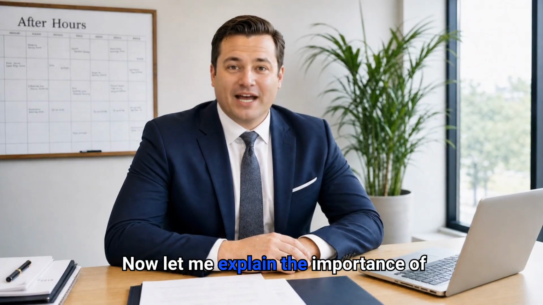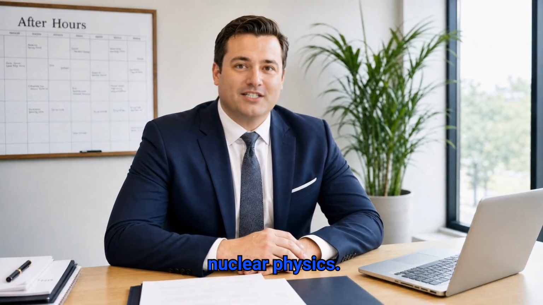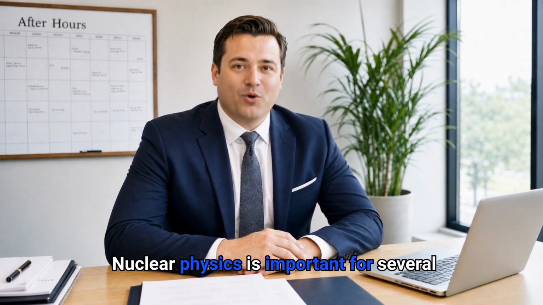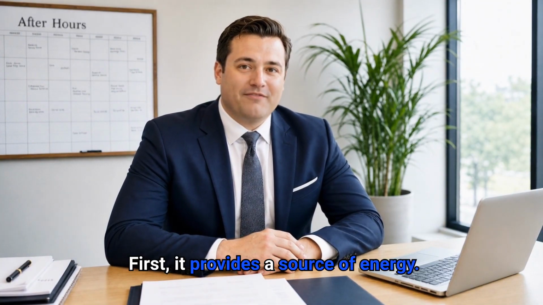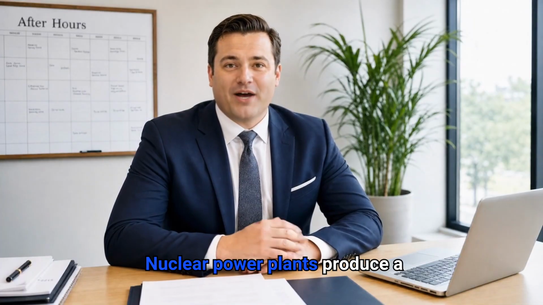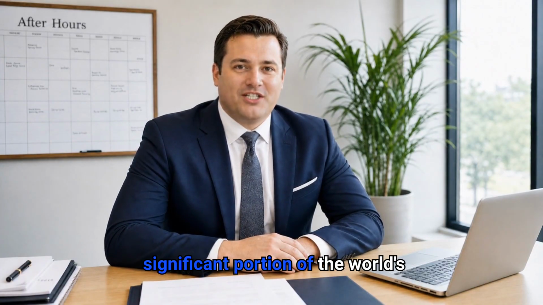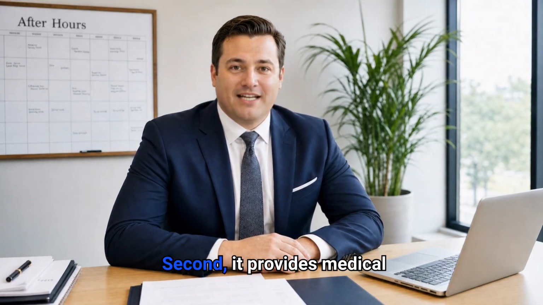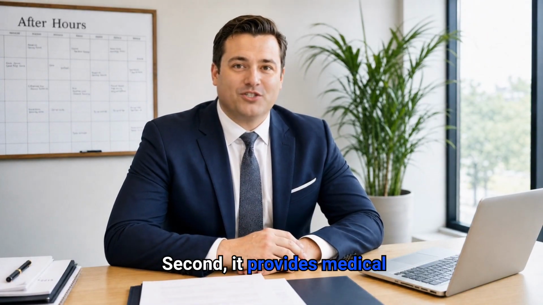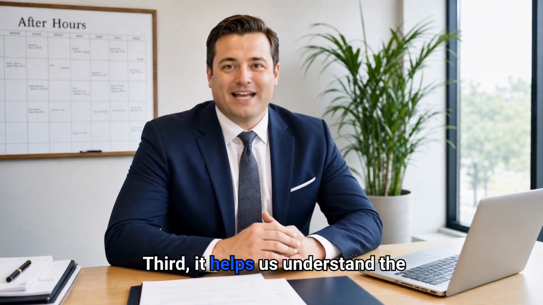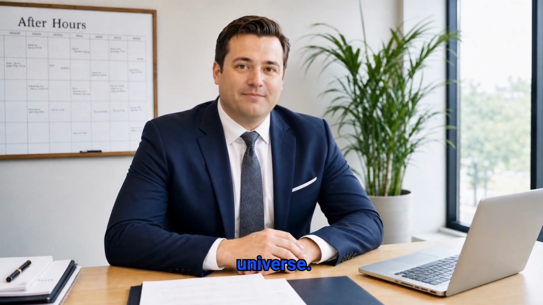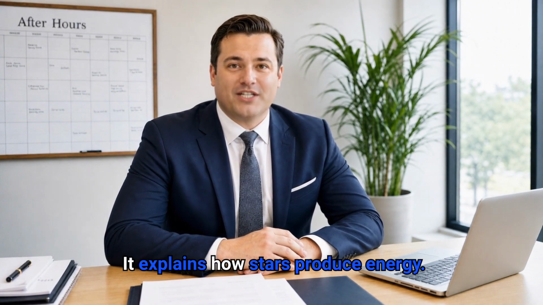Now let me explain the importance of nuclear physics. Nuclear physics is important for several reasons. First, it provides a source of energy. Nuclear power plants produce a significant portion of the world's electricity. Second, it provides medical applications. Nuclear medicine saves lives. Third, it helps us understand the universe. It explains how stars produce energy.